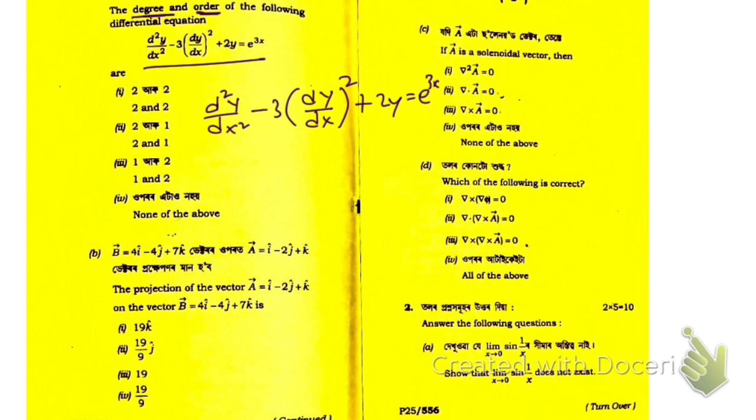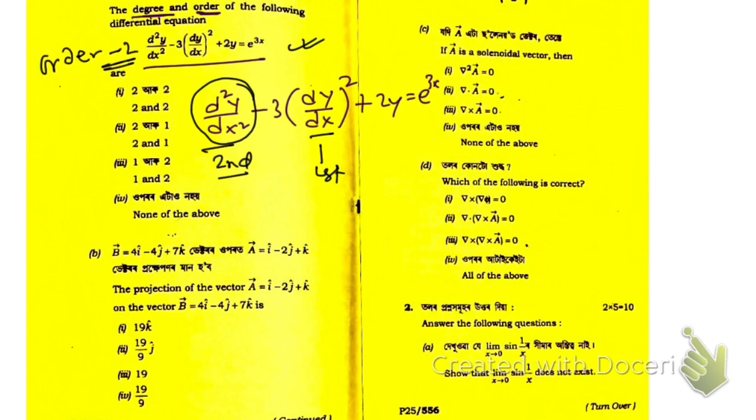If you see these differential coefficients, this is the first order, this is the second order differential coefficient, and the order of the equation is the order of the highest differential coefficient, so that is 2. Here the order is 2, and degree is the power on the highest order differential coefficient. Here the power is 1. So the power on this second order derivative is 1, so that's why degree is 1. Degree and order respectively, degree is mentioned first, then order. So 1, 2, so option 3 is correct, 1 and 2.